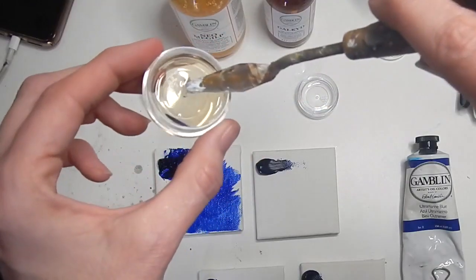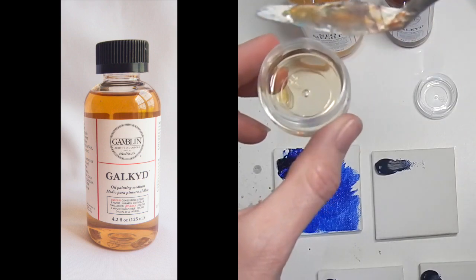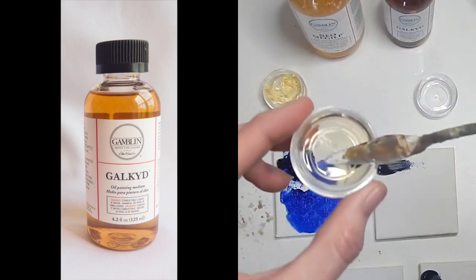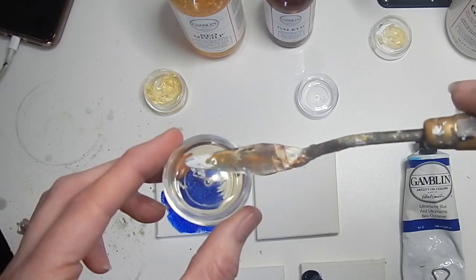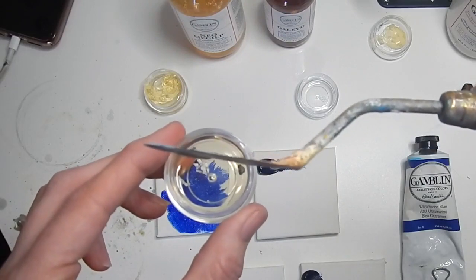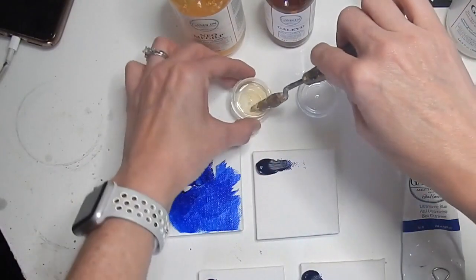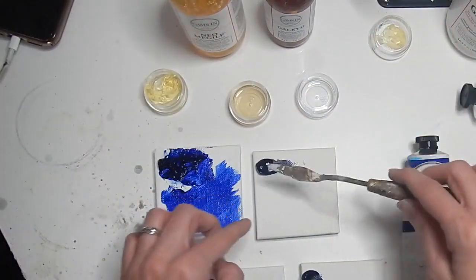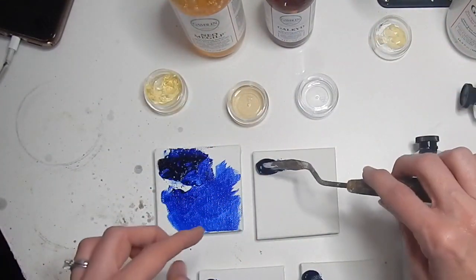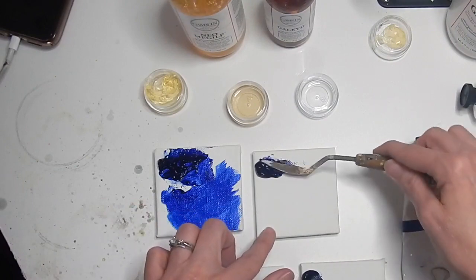This next medium that I'm going to demonstrate is Galkyd. Galkyd is a fast-drying medium. I know there's a lot of complaints with oil painting that it takes too long to dry and so on. Well, this is definitely one of those fixes. It only takes a couple of drops of this Galkyd to really get it to work.